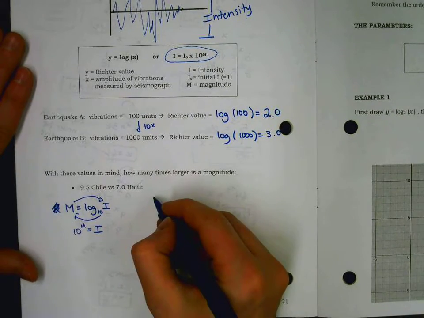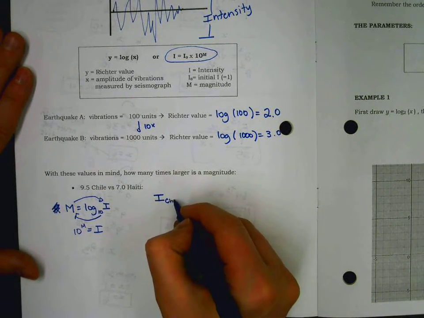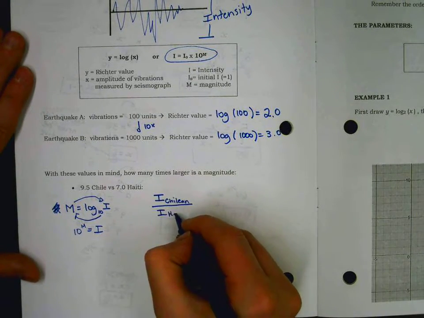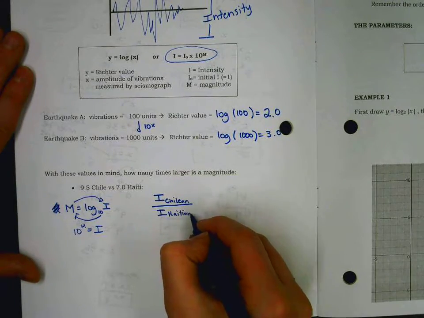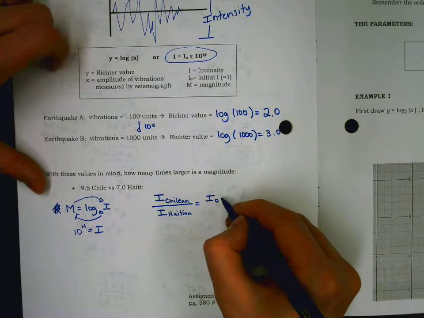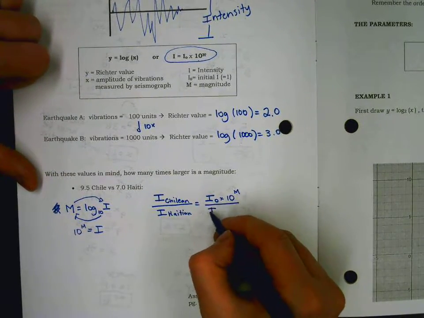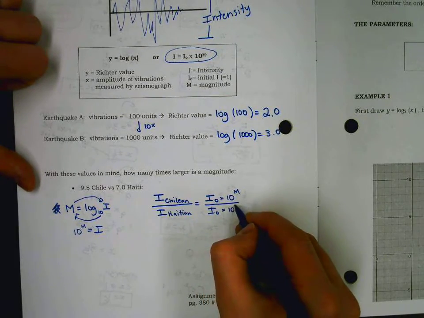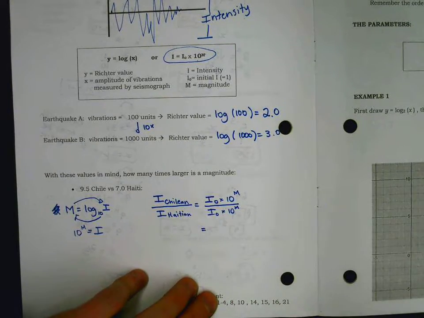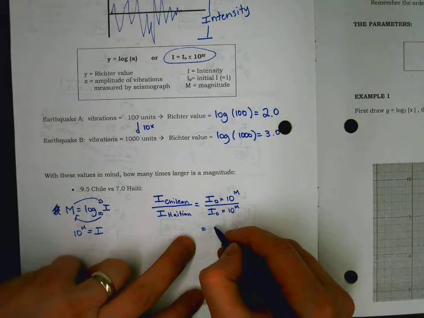So if we want to compare the intensity of the Chilean earthquake compared to the intensity of the Haitian earthquake, what we need to do is compare its initial times 10 to the magnitude divided by initial times 10 to the magnitude and see what these numbers turn out to be. Now the good news is that those I zeros are going to cancel out because we don't actually have a value for them other than being told that it's very close to 1.